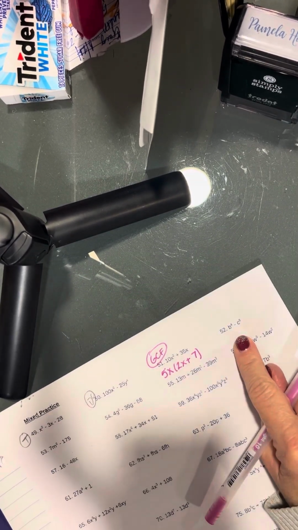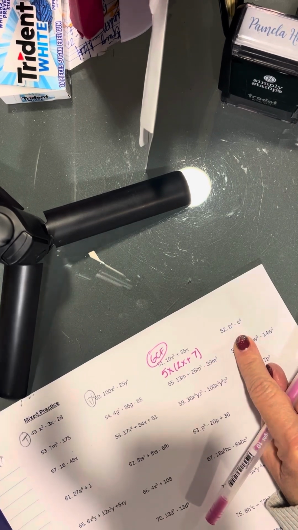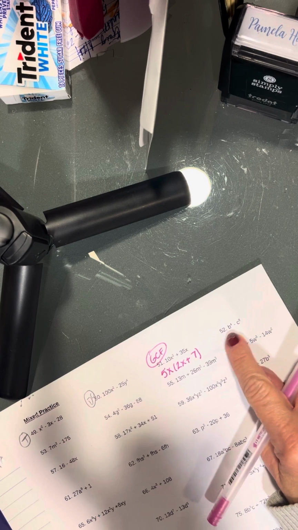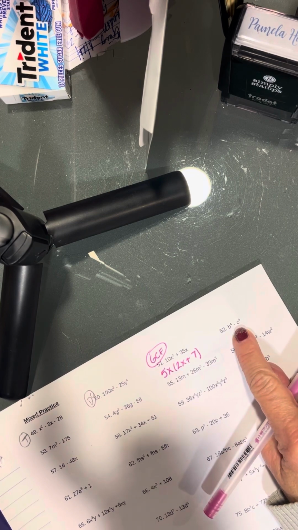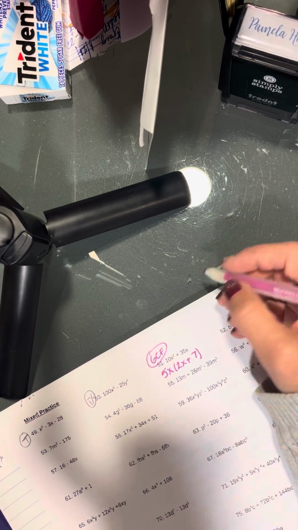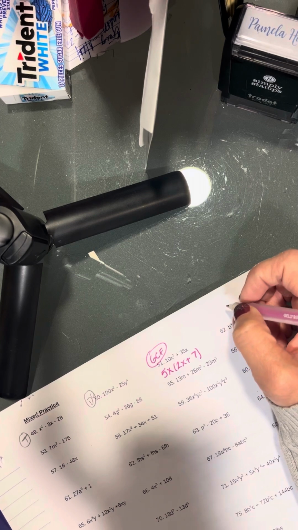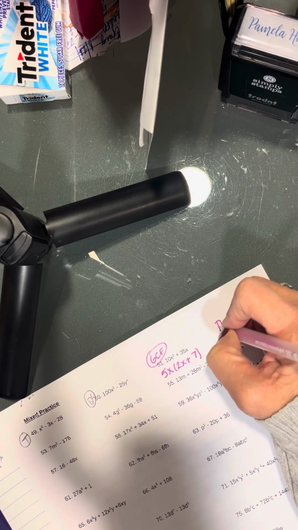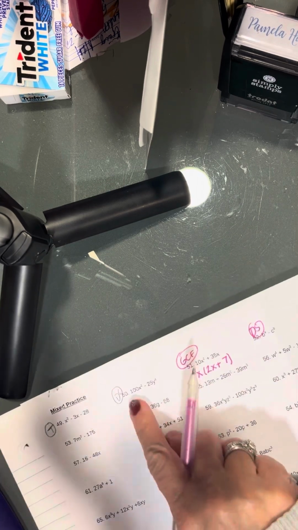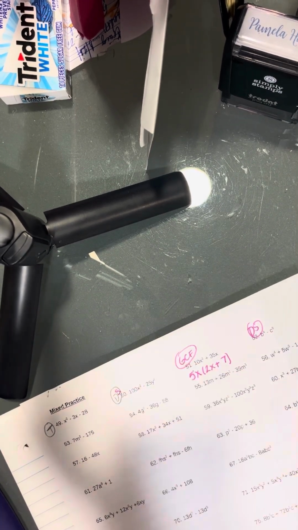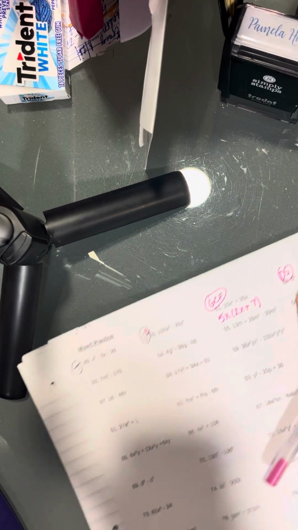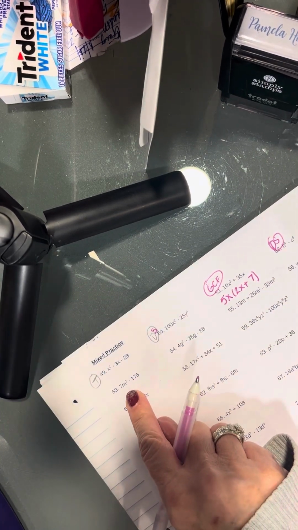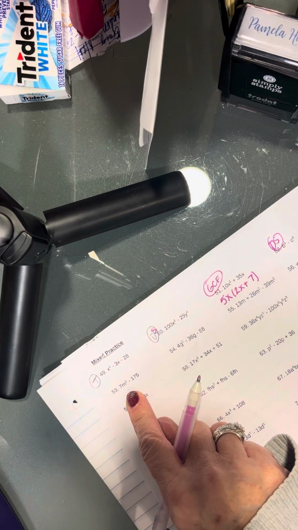Okay, so now we have b to the fourth minus c to the eighth. I can already tell that's going to be a difference of squares. So I'm going to put difference of squares. Oh, right here I meant to, did I put DS over there? That's a difference of squares. Okay, next one, 53. Okay, 7m squared minus 175.